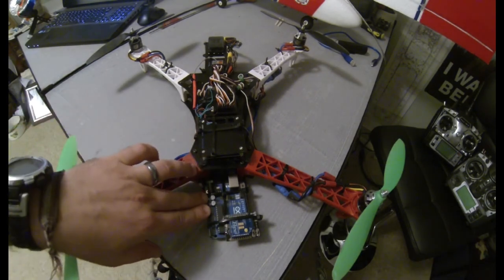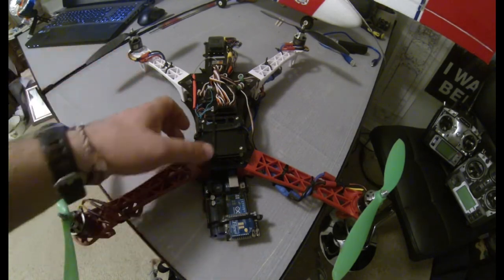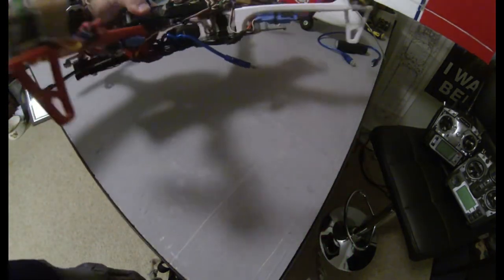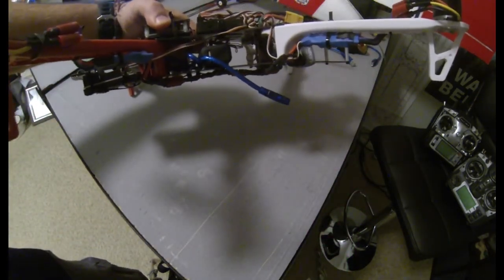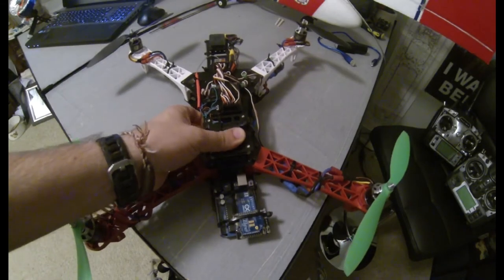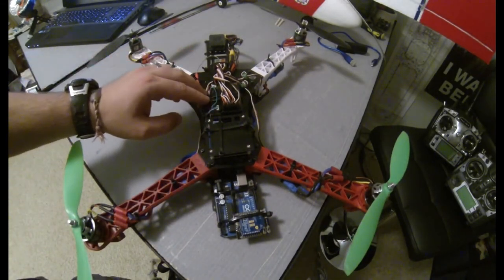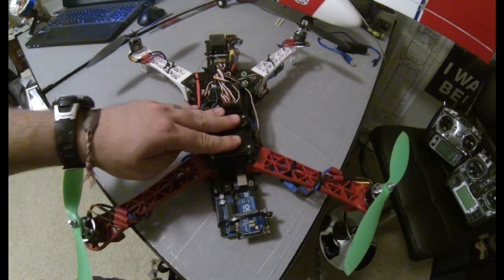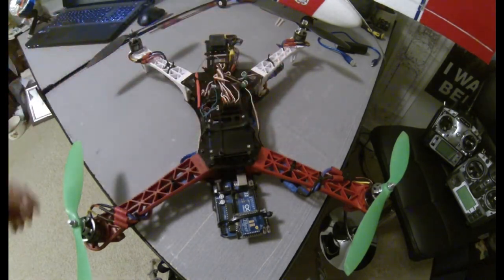This is a standard Arduino that is simply used to power and control it. If you turn it on its side here, inside there is a power module that keeps the XBee powered and running. On the top of our quadcopter we have our flight controller. In this case we're using ArduPilot, GPS, and the various components of the quadcopter itself.